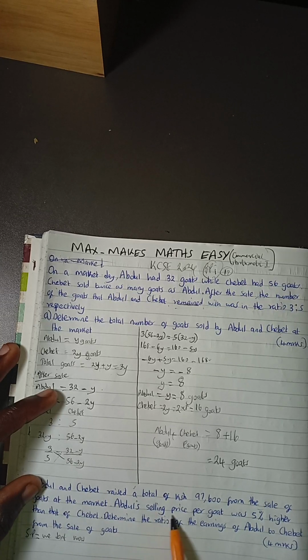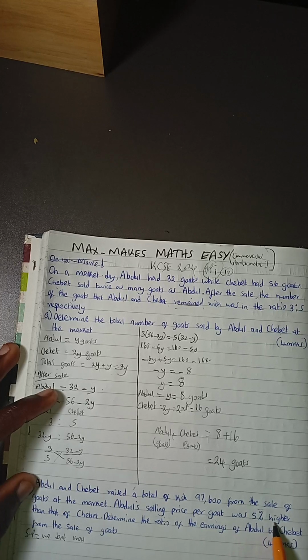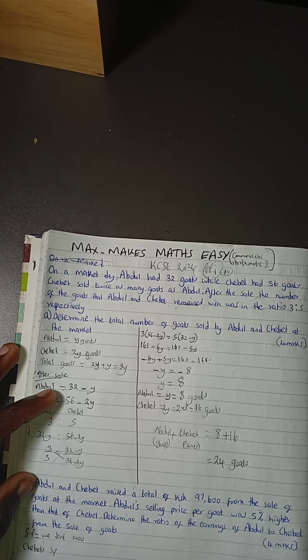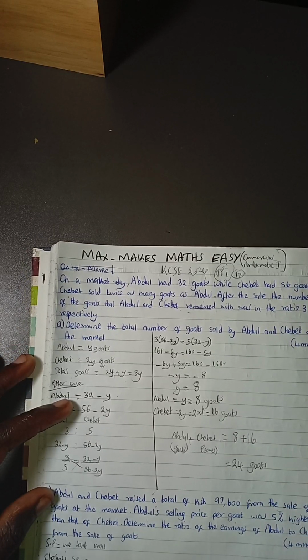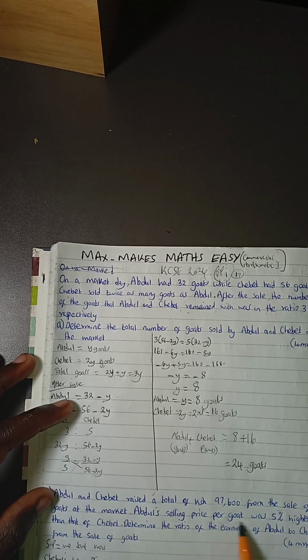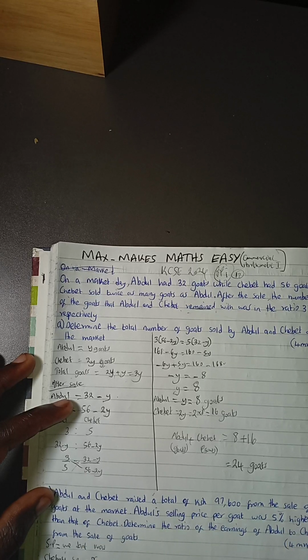And we are told Abdul's selling price per goat was 5% higher than that of Chebet. So Chebet's selling price, let it be X, and Abdul's selling price will be... Abdul's selling price per goat was 5% higher than that of Chebet.